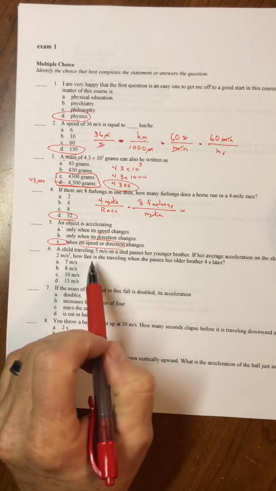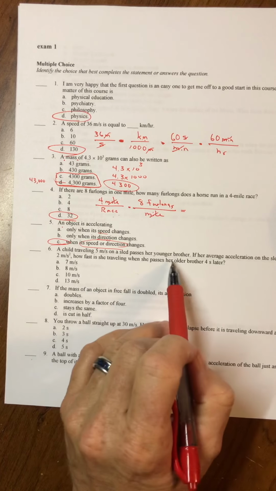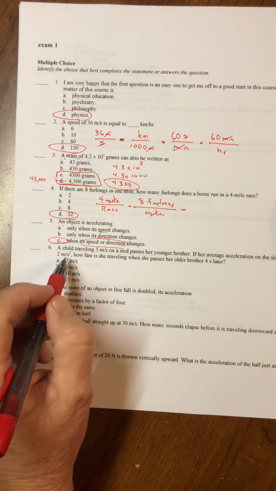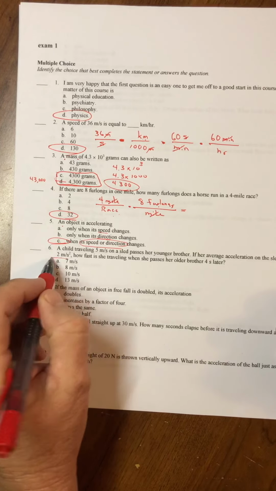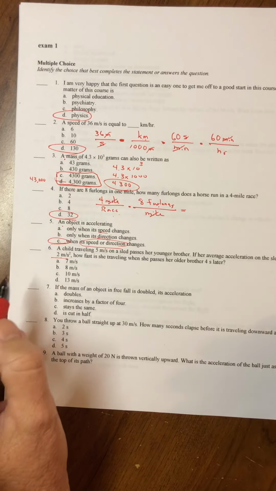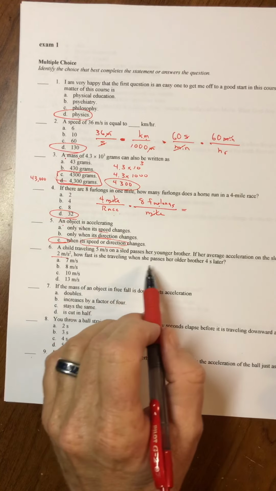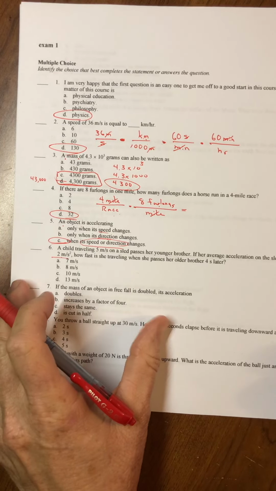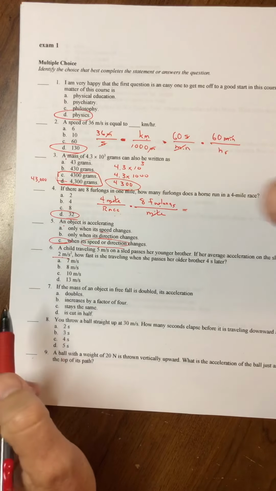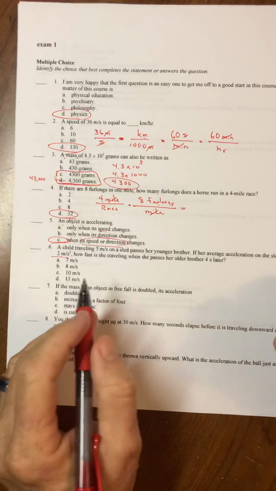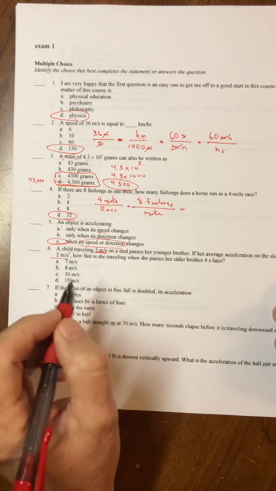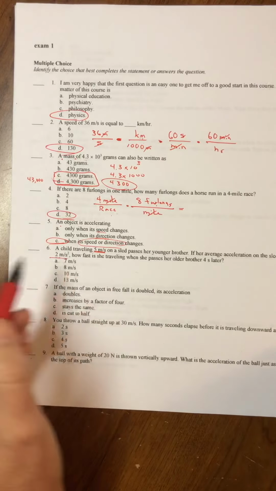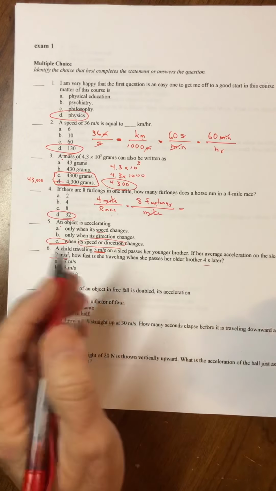A child traveling at 5 meters per second on a sled passes her younger brother. If her acceleration is 2 meters per second squared, how fast is she traveling 4 seconds later? Imagine going down the hill: when you pass one person, the younger brother, you're at 5, and as you go a little further down the hill, you keep accelerating, going faster and faster, and 4 seconds later you're going to be going faster.